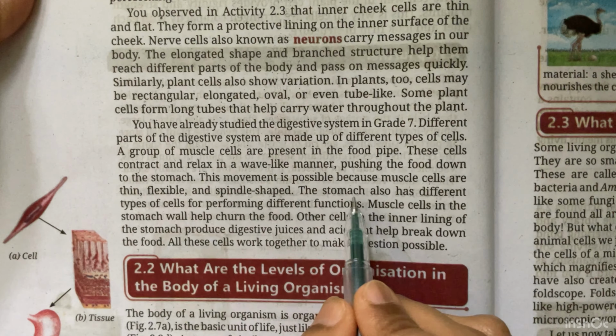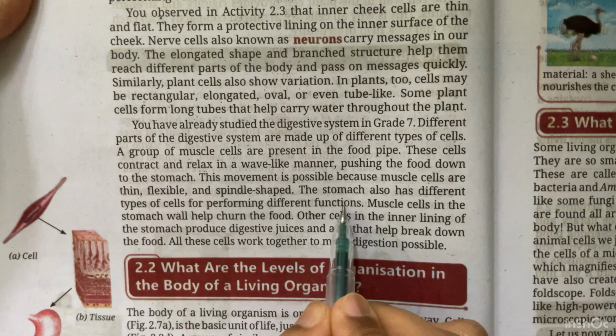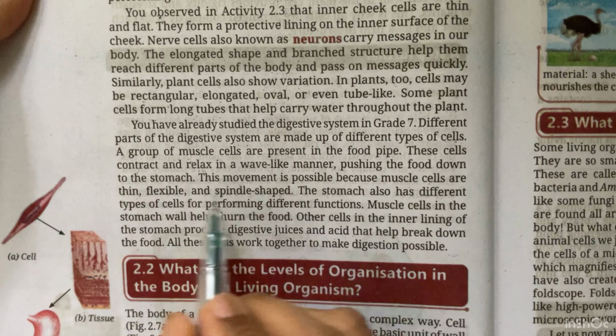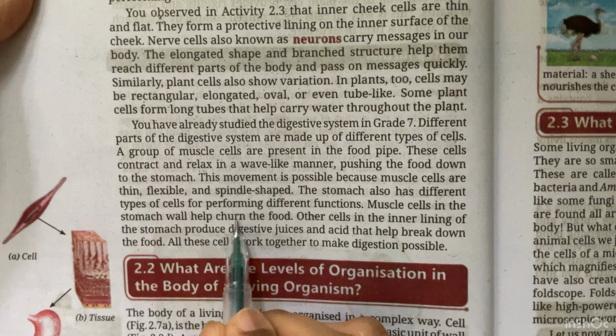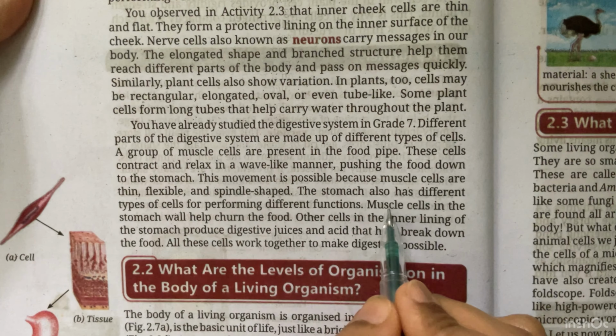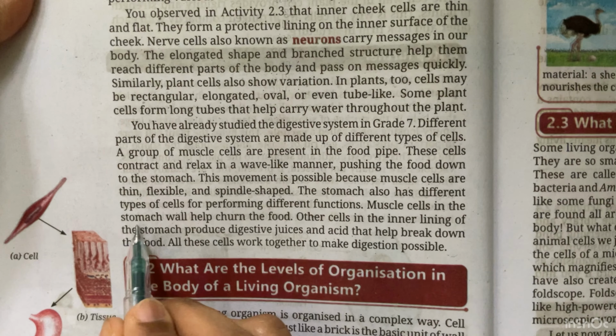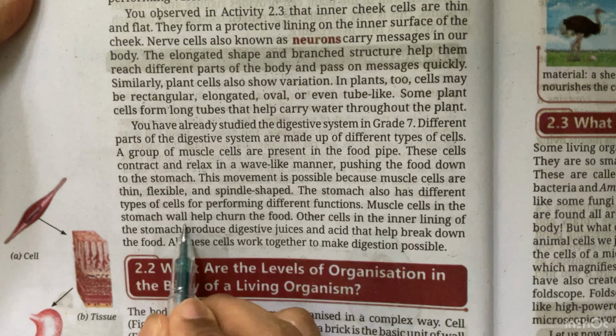In the stomach also we have different types of cells, which perform different functions. Muscle cells in the stomach wall help churn the food. Some muscle cells are present in the stomach wall, and these muscle cells help to churn the food. Other cells in the inner lining of the stomach produce the digestive juices.